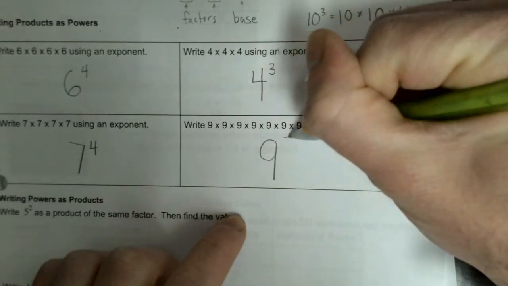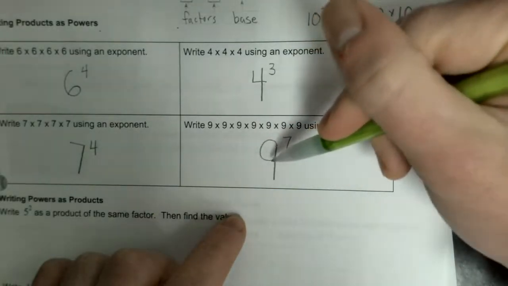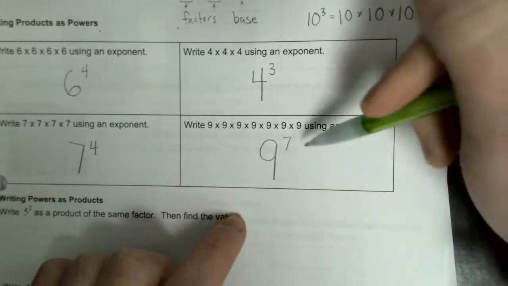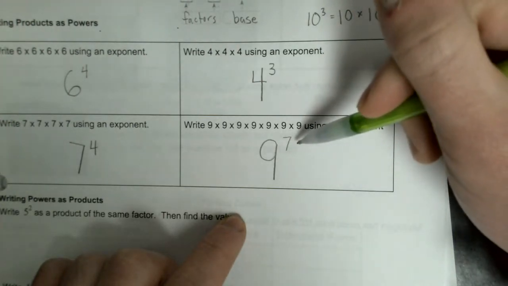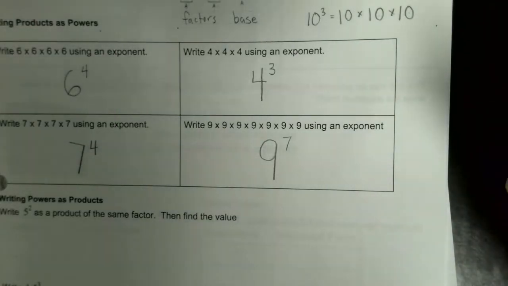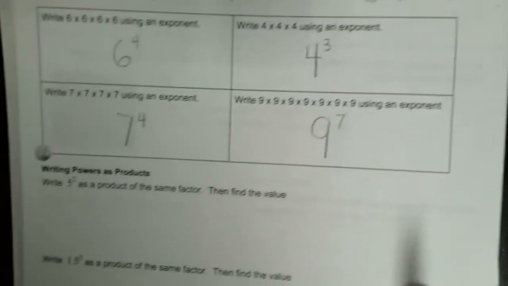There are 7 9s being multiplied. If we were off by 1, if we wrote 9 to the 6 instead, 9 to the 6 is 9 times less than 9 to the 7. So it's a big difference. So you want to make sure that you write the exact number, because that will change the value quite a bit.